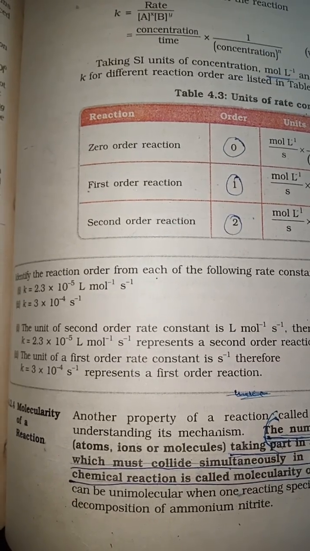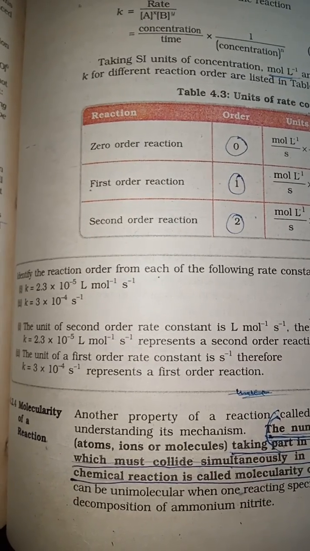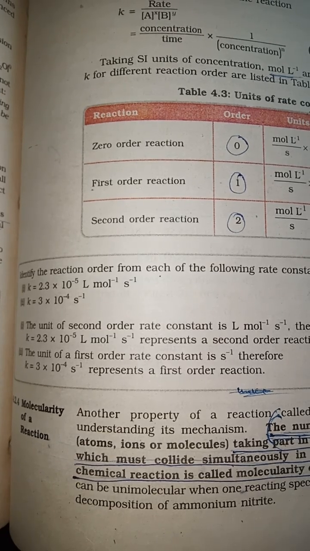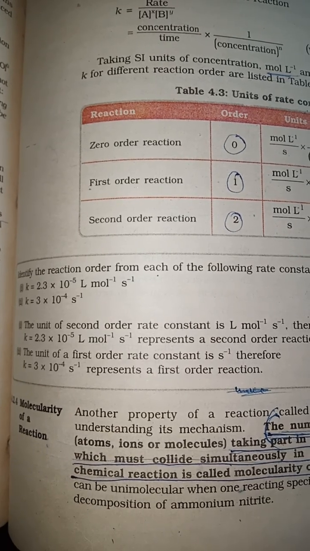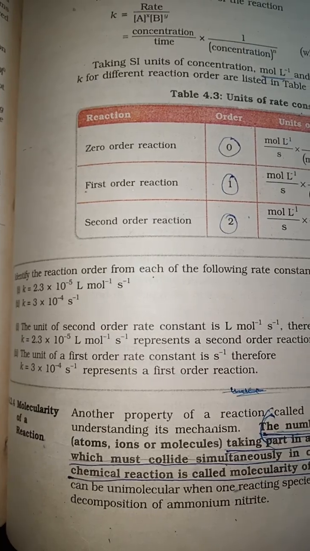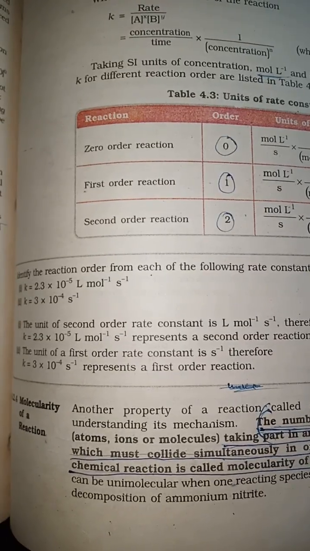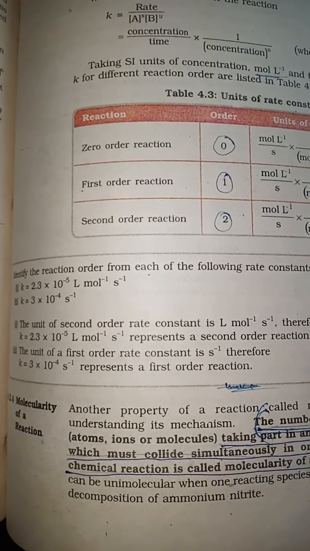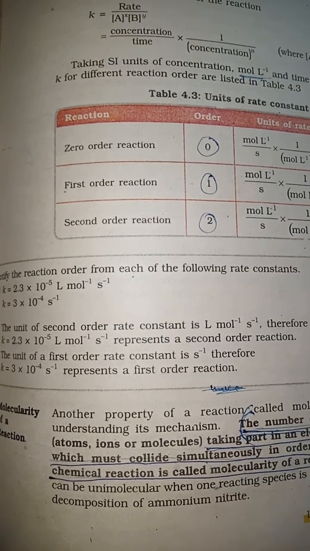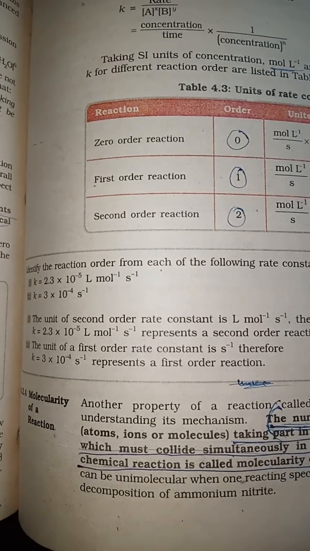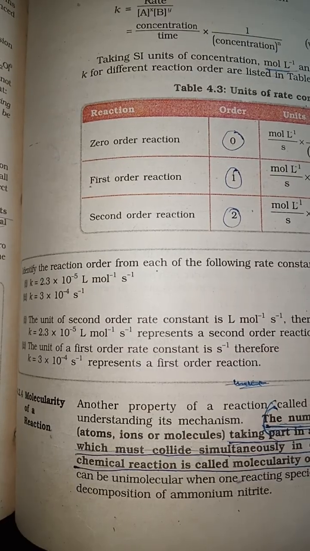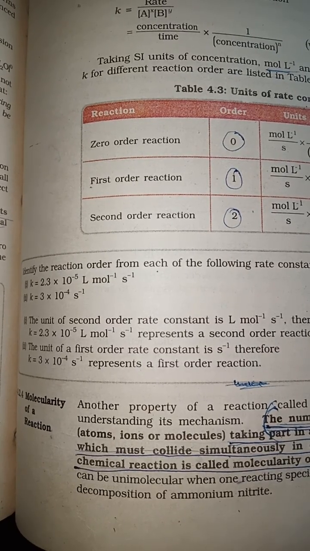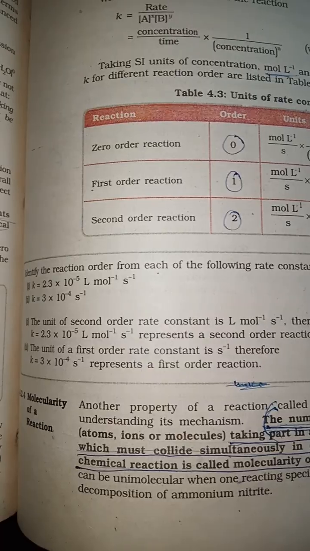Identify the reaction order from each of the following rate constants: k = 2.3 × 10^−5 L mol^−1 s^−1, and k = 3 × 10^−4 s^−1. The unit of rate constant for a second order reaction is L mol^−1 s^−1. Therefore k = 2.3 × 10^−5 L mol^−1 s^−1 represents a second order reaction. The unit of a first order rate constant is s^−1. Therefore k = 3 × 10^−4 s^−1 represents a first order reaction.